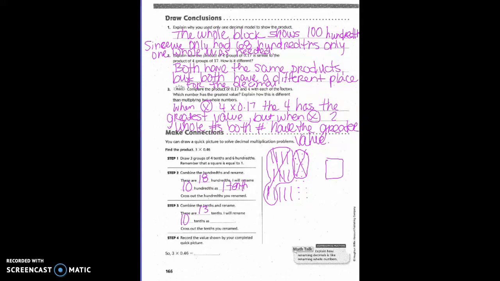1, right? As 1, 1. And then we crossed them out and we renamed it. So now we have to record what we have. Do we have any whole numbers? Yes, we have 1 whole. So 1 decimal. Do we have any tenths? Yes, how many? 3. And then how many hundredths? 8. So our answer is 1 and 38 hundredths.